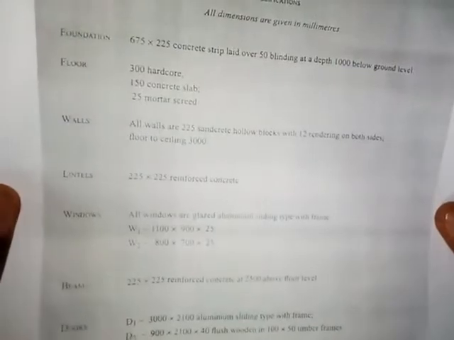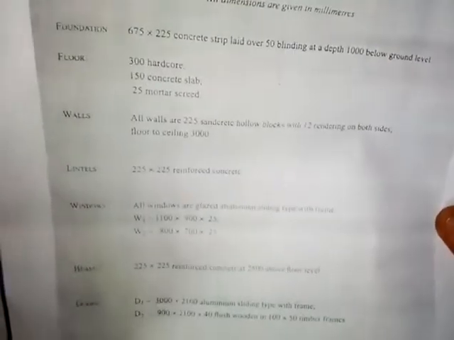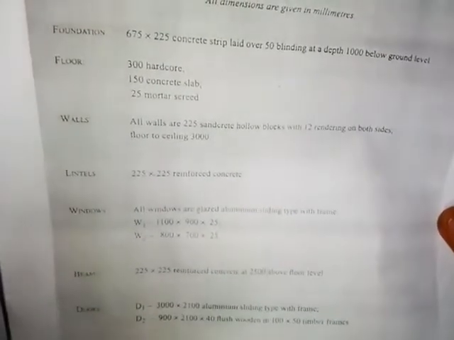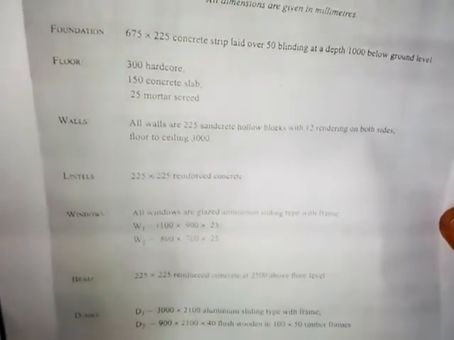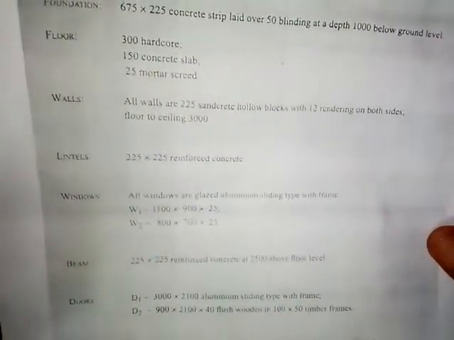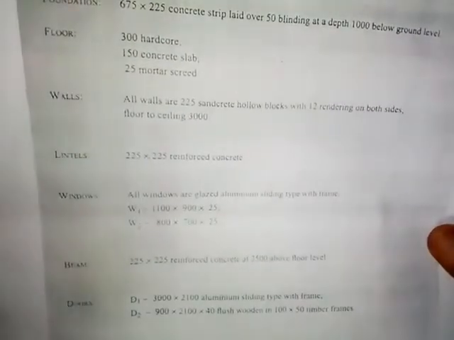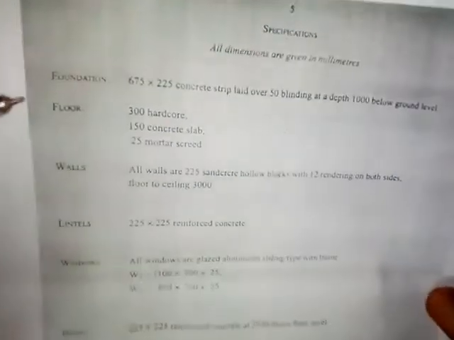So here we have the specifications. Though I don't have the original part of these specifications, this is a photocopy that I used for my students. But notwithstanding, you are going to see the specifications or the dimensions. For you to be able to draw or take the thickness of the wall, we look at the specifications as we have here.